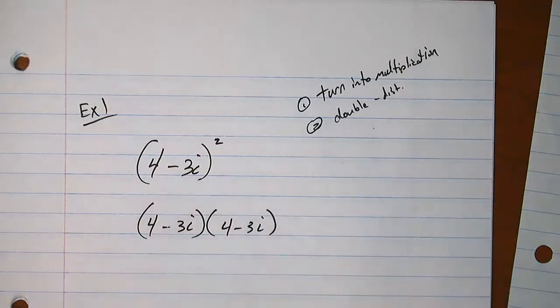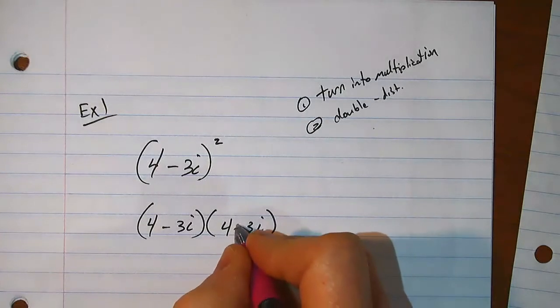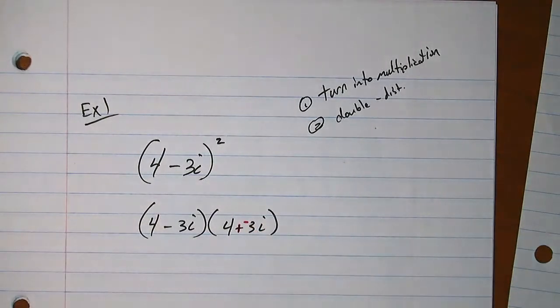That's my first step. I've talked about many times that for me personally, when I multiply, I don't like to multiply where this is a minus sign. So I'm going to turn this into plus a negative 3. That's going to let me keep a plus sign in the middle of my double distribute. And now that's what I'm going to do.